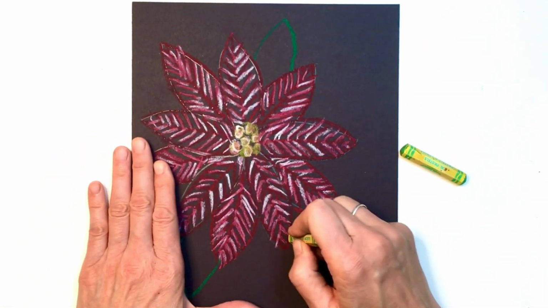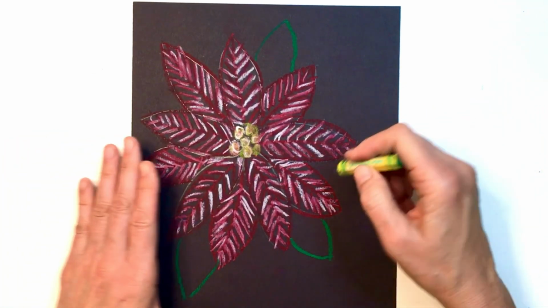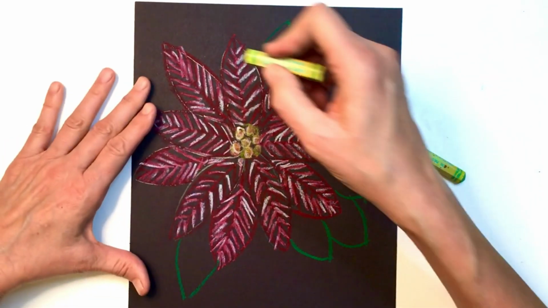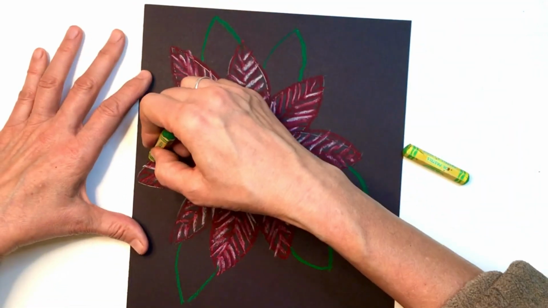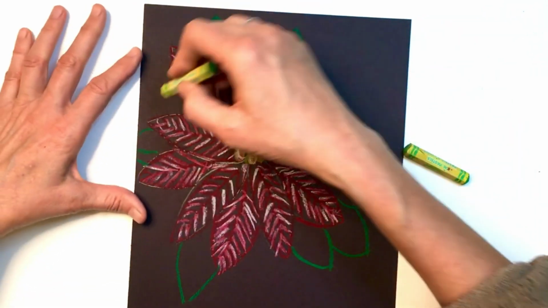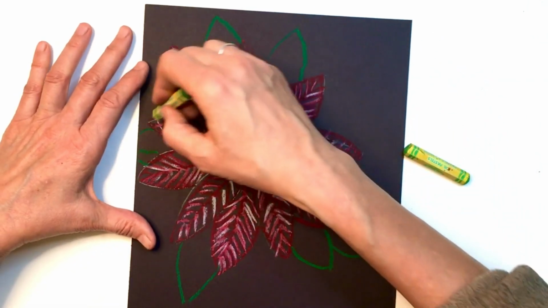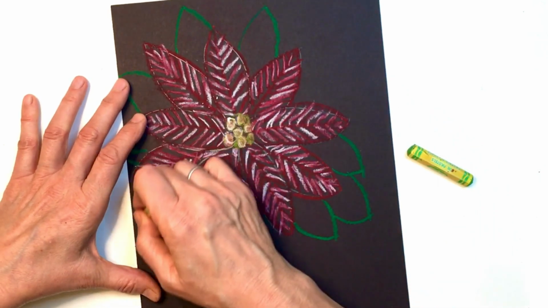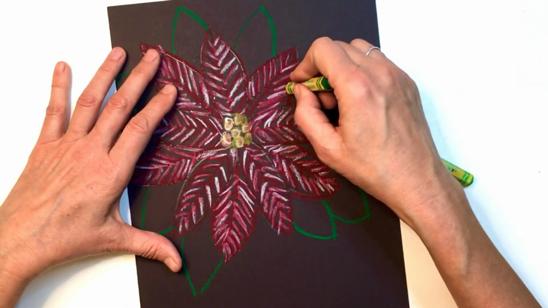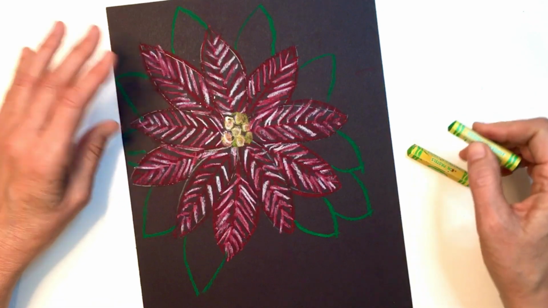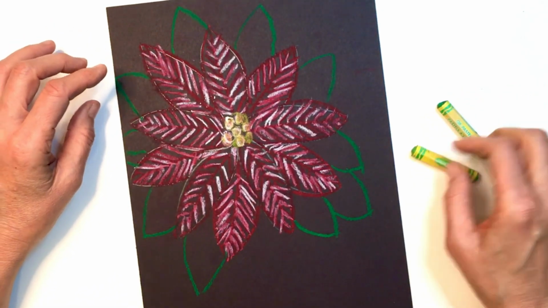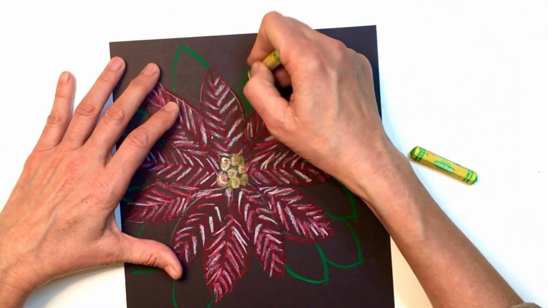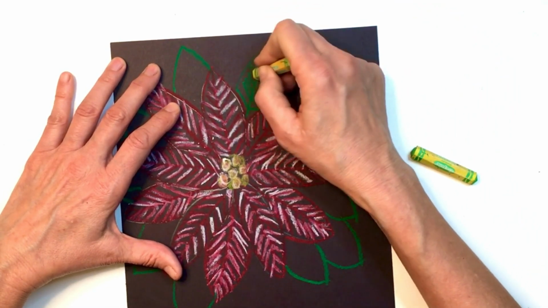You could draw them with pencil if you wanted to first. I'm kind of just going for it. And you can put them everywhere, or just in a few spots. It's totally up to you. And you're going to do the same process that you did the last time. So you'll make that center line and pull your lines.